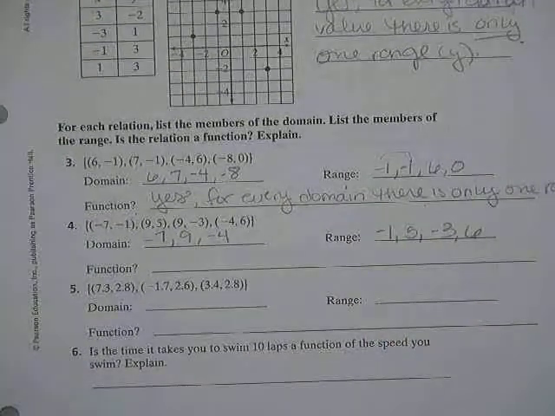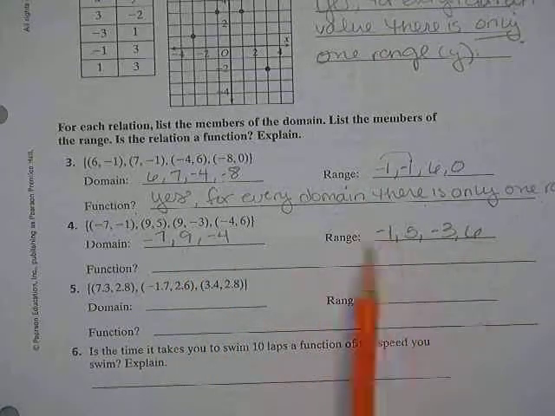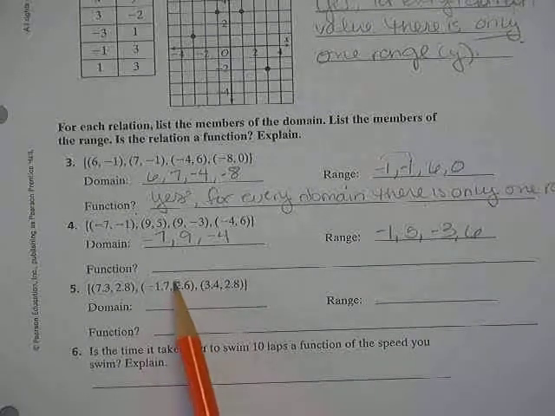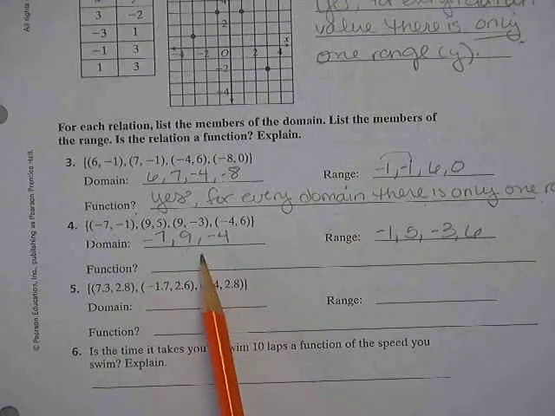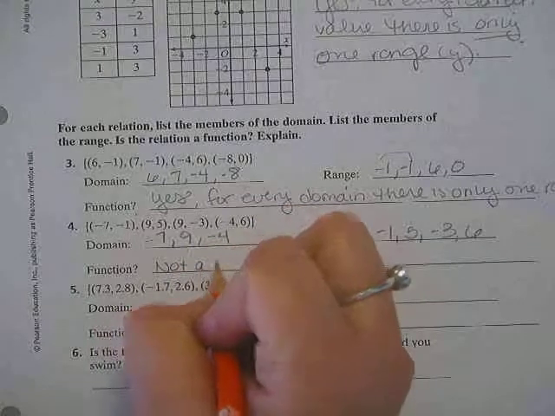Fantastic. Now, you might be able to just look at these numbers, guys, and notice that I have 4 numbers in my range and only 3 in my domain. So that should tell me what? That is not a function because 9 can't go to 2 places. Right. Not a function.